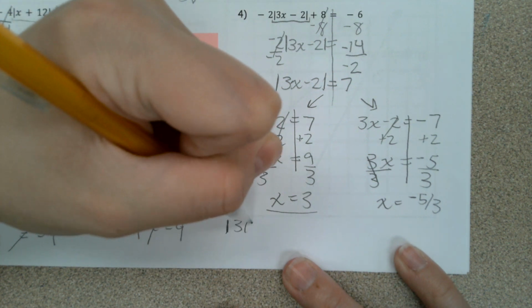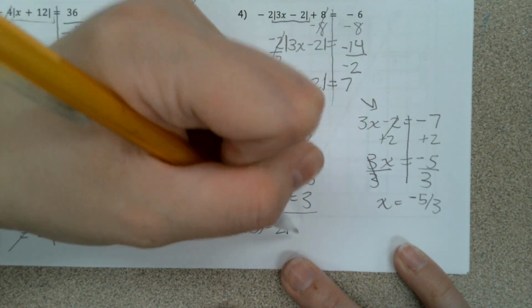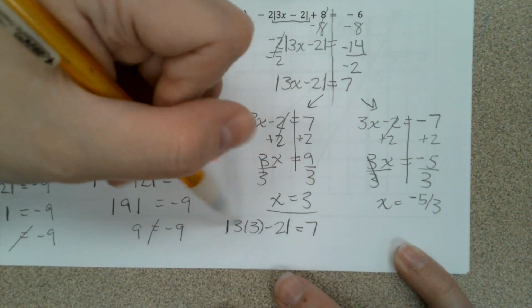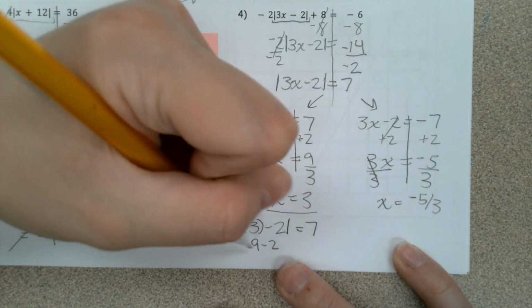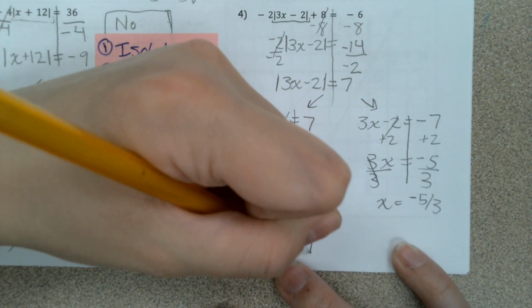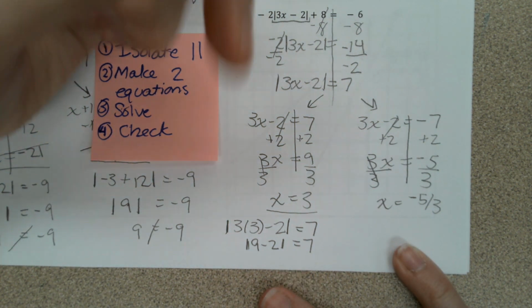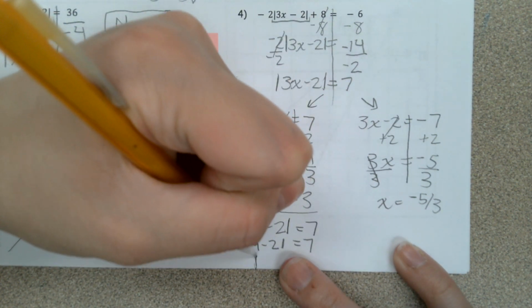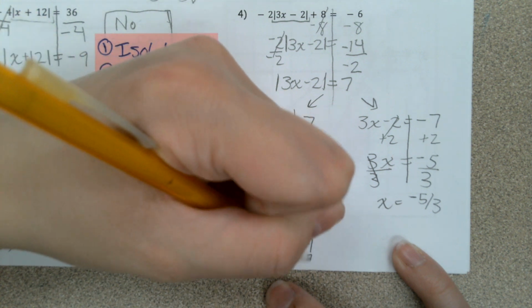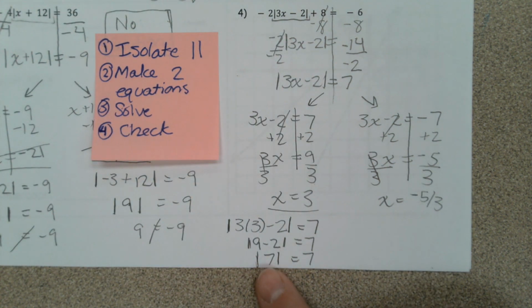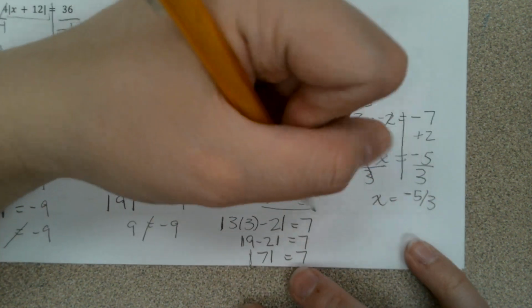So we have 3 times 3 minus 2 equals 7. 3 times 3 is 9 minus 2 equals 7. Absolute value of 9 minus 2 is 7 equals 7. Absolute value 7 is definitely itself. So this one works.